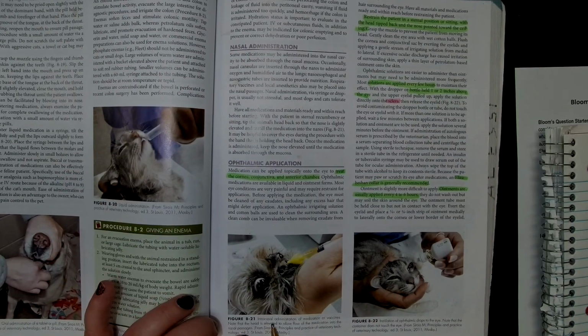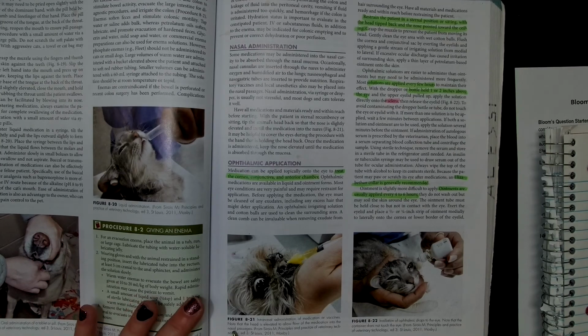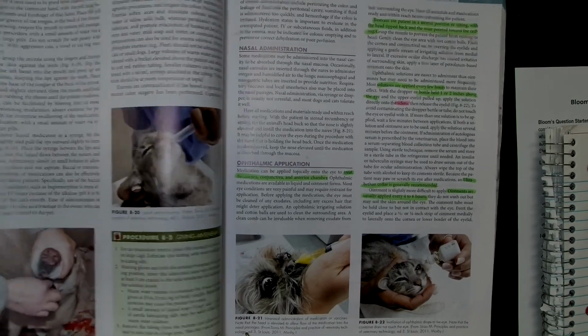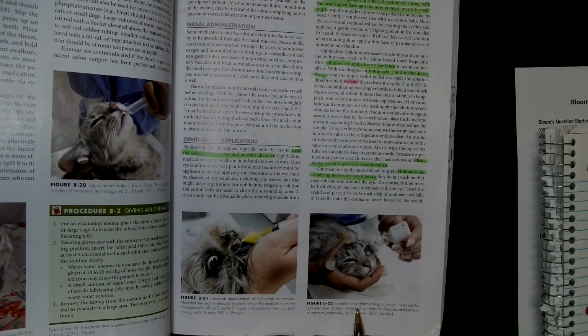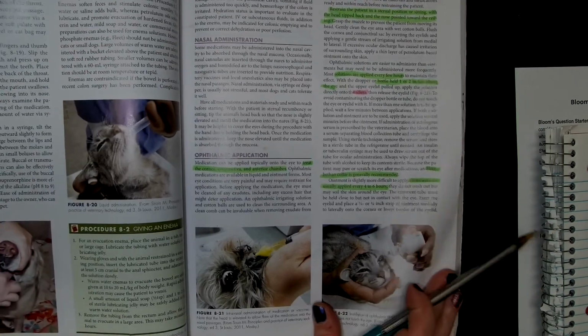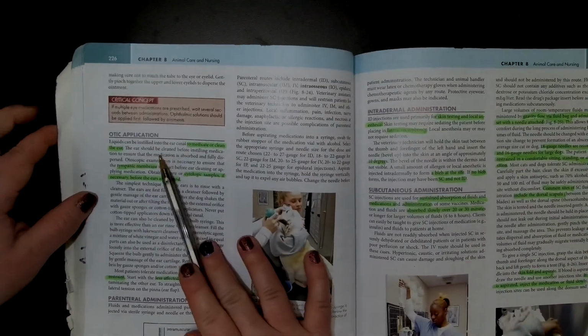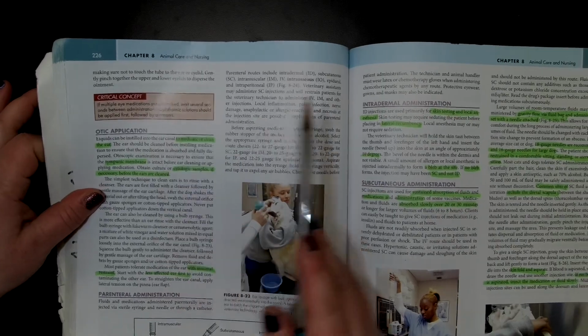So I have intranasal administration of medication or vaccines. Note that the head is elevated to allow flow of medication into the nasal passage. And then I have installation of ophthalmic drops to the eye. Note that the container does not touch the eye. All right. Go to page 226 where I have otic application.